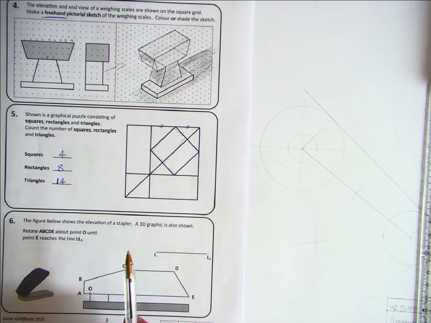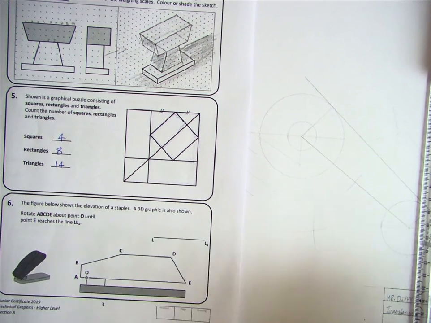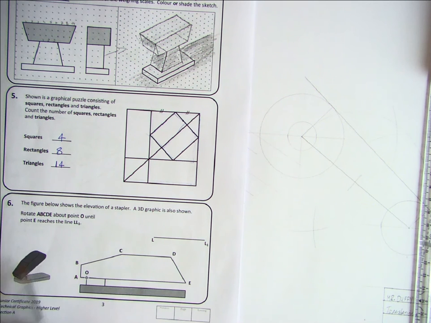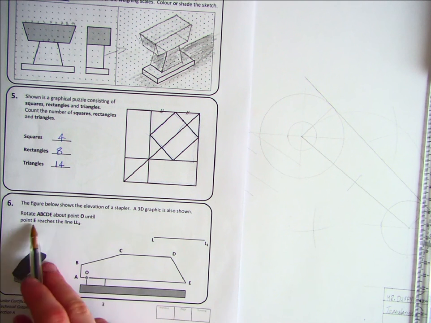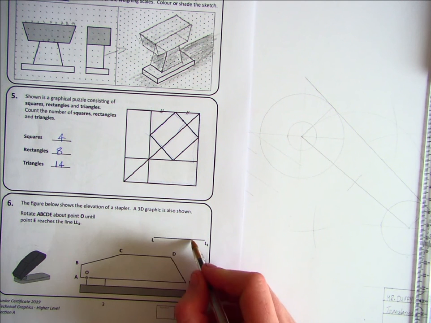Now, so let's have a look at question 6. Okay, so this is another question that comes up a lot of the time as well. Rotating a figure. So the figure shows below the elevation of a stapler. A 3D graphic is also shown. Okay, so here it is here. Rotate A, B, C, D, E, and back to A, about point O, so this is the pivot point, until E reaches the line L1. Okay, so here's E, and we want to rotate until that reaches the line L1.